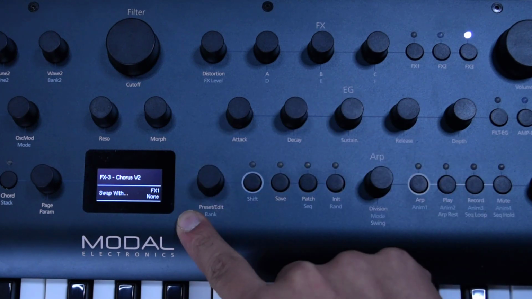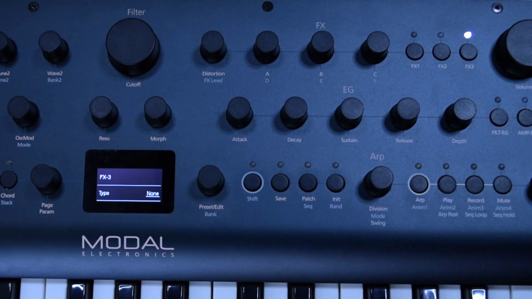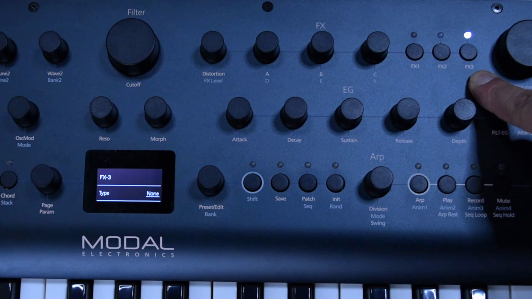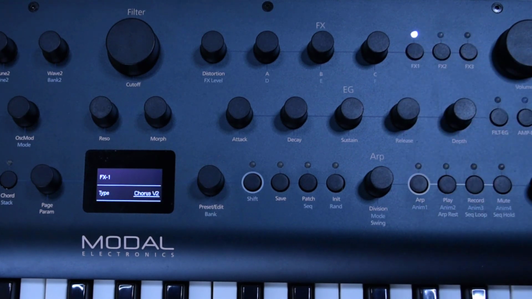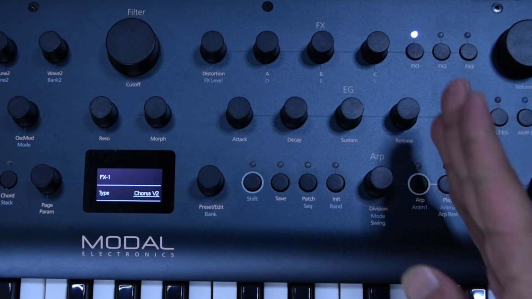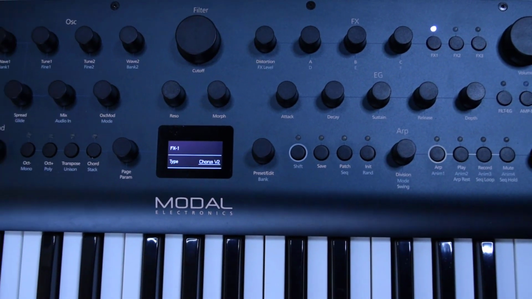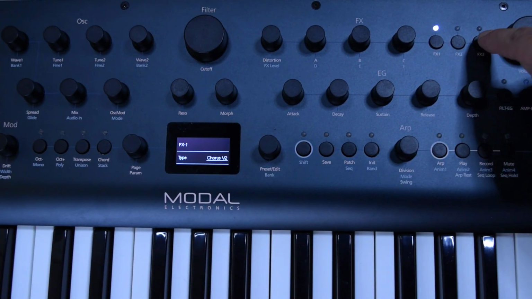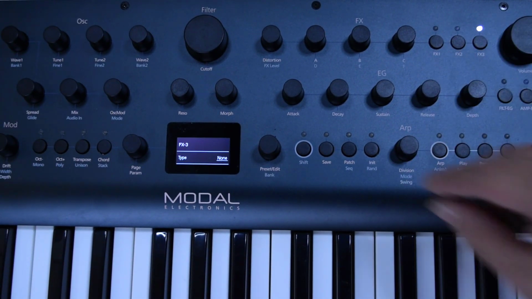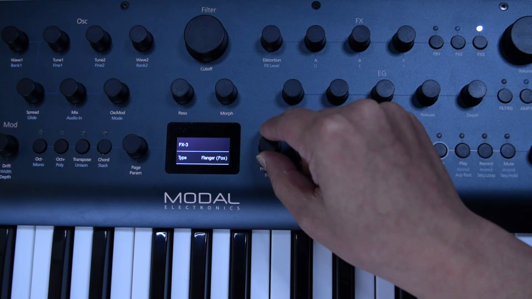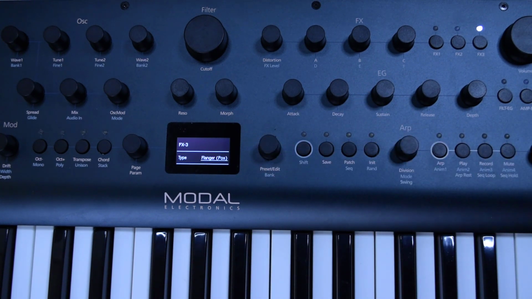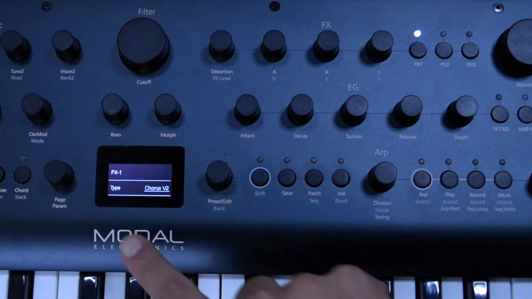Maybe just take it to the effects number 1. Once I confirm this, now the number 3 has nothing, but the 1 has the chorus. So yeah, we can just move the different effects to different places. And if you have something else on the number 3, let's say I do a phaser, a flanger, something like that. I'm going to be standing on the number 1.